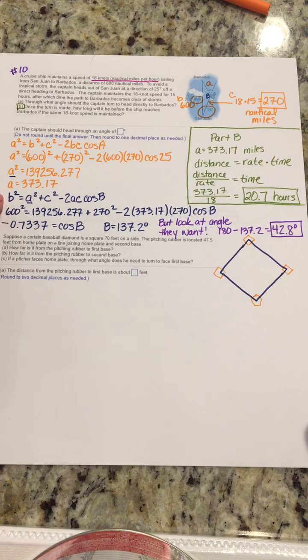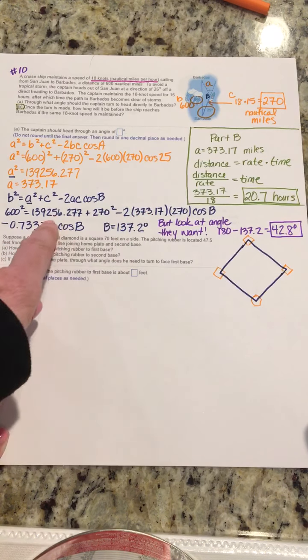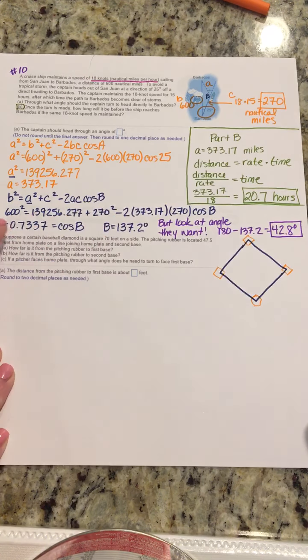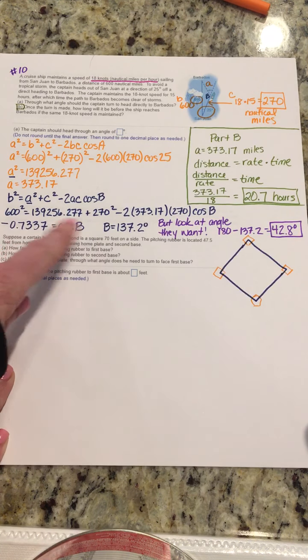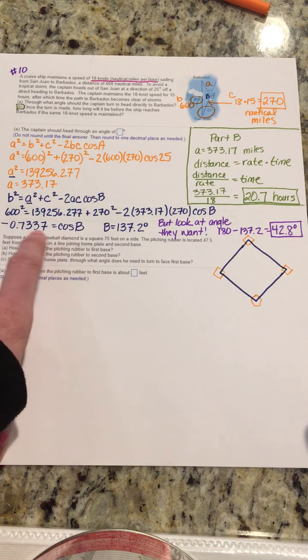So now I've found A, so I can take it a step further and find the angle B. So I pick the B squared law of cosines formula, and I fill everything in. Don't get confused here, guys. A squared, I just put this back in place for A squared. That's why I don't have a squared here. And that's why it's a different number here and here. So once I plug everything into the calculator carefully, I get that my cosine of B, I've solved for cosine of B, equals negative 0.7337.